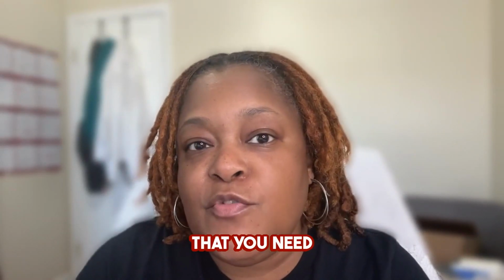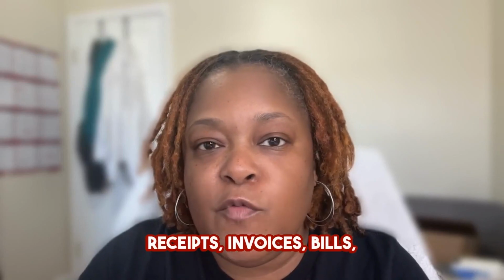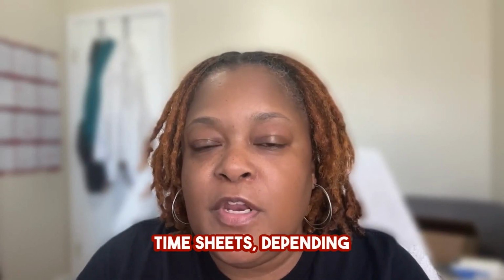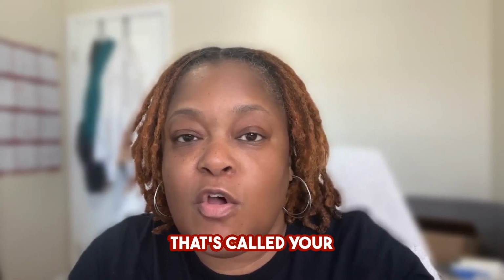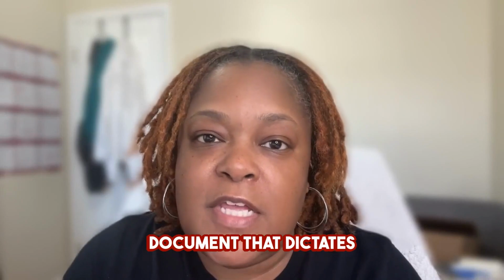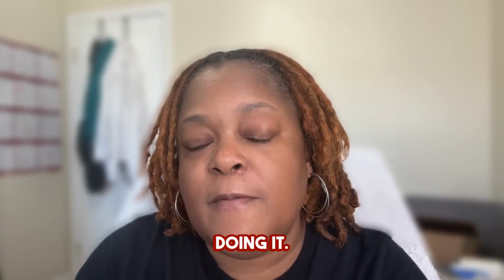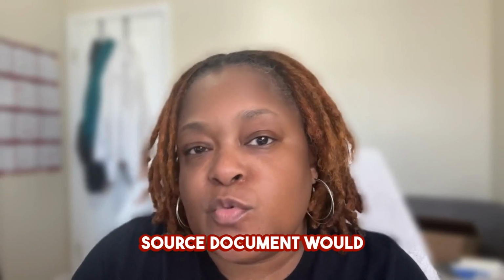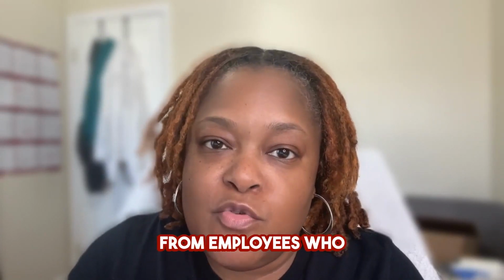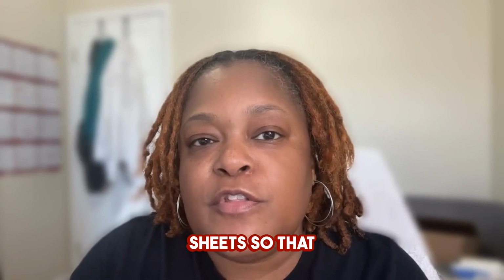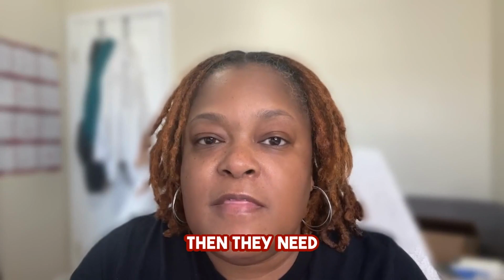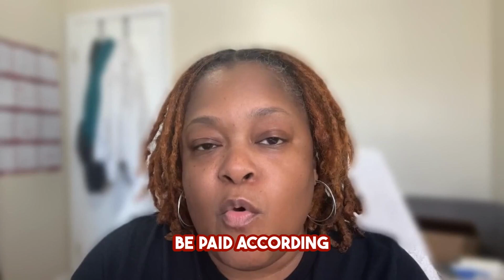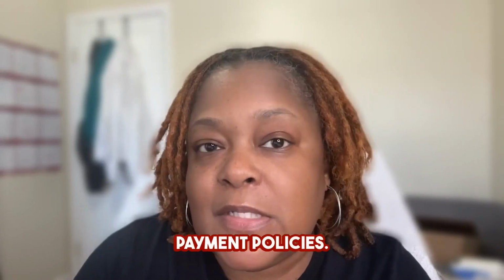And the very first one is that you need to gather receipts, invoices, bills, timesheets. Depending on what transaction you're trying to process, you need to have some sort of documentation that's called your source document. This is the document that dictates what you're doing and why you're doing it and how you're doing it. For example, if you're running payroll, then the source document would be timesheets from employees who are hourly. They need to submit their timesheets so that you can ensure that they get paid on time. If we're talking about vendor bills and vendor payments, then they need to submit a vendor invoice to the business so that they can be paid according to the terms and agreements of that business's payment policies.